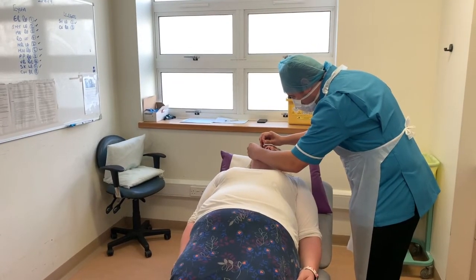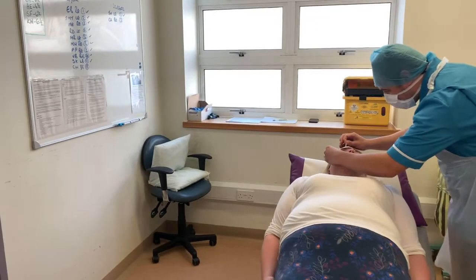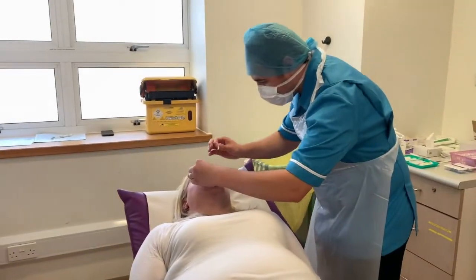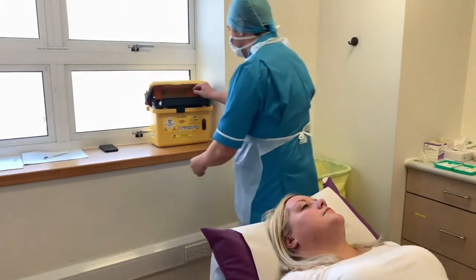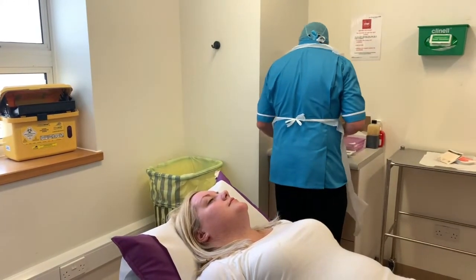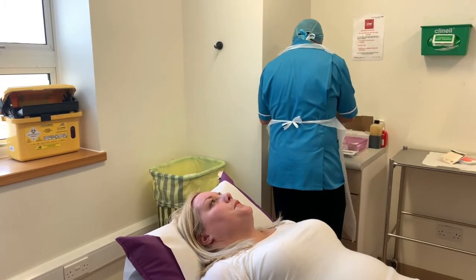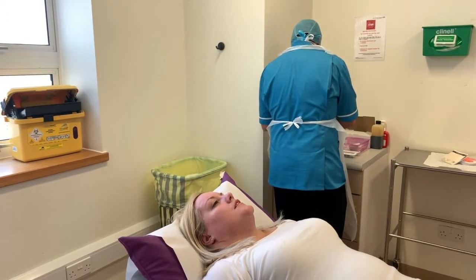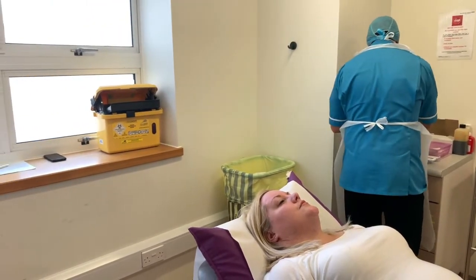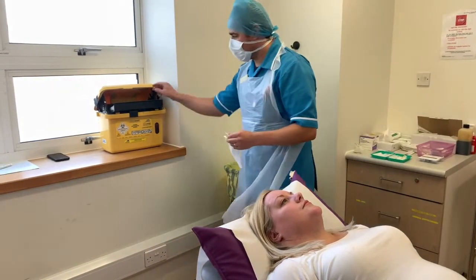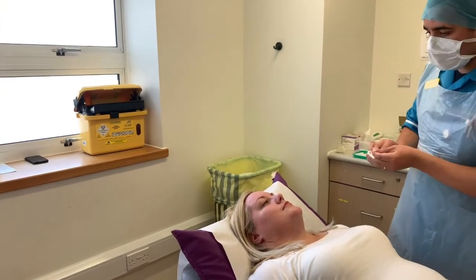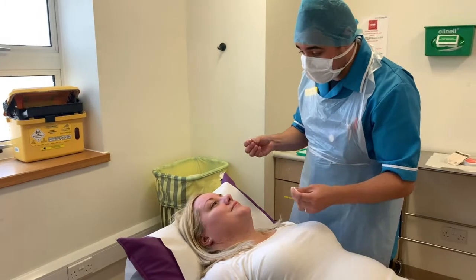Look up again. Face down gently. Okay, just because it was hurting a little bit more, I'm going to put some more anaesthetic in, okay?